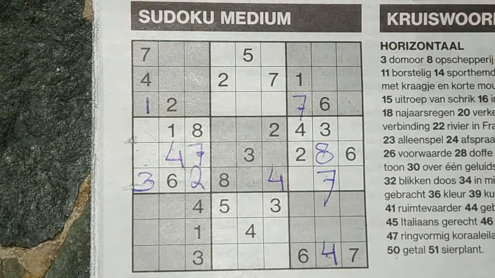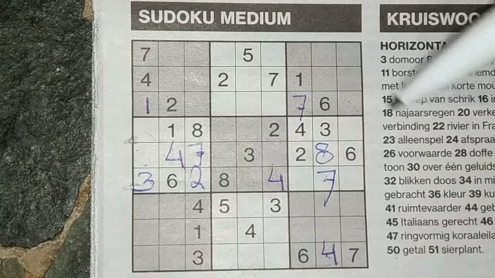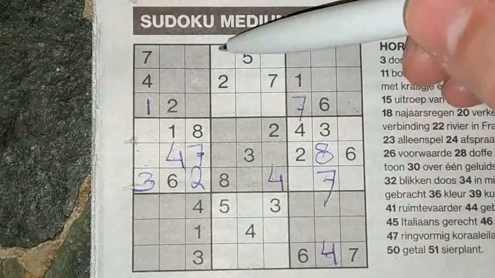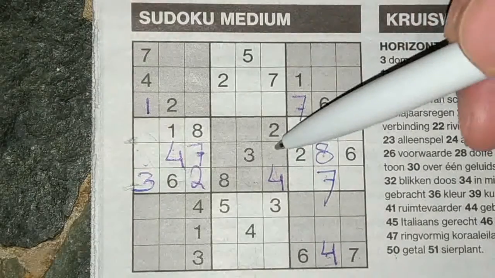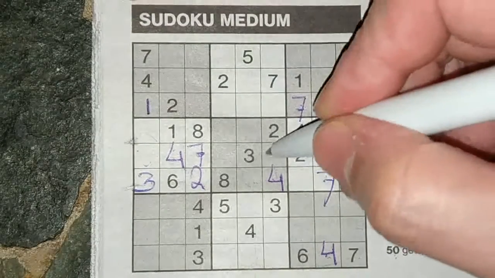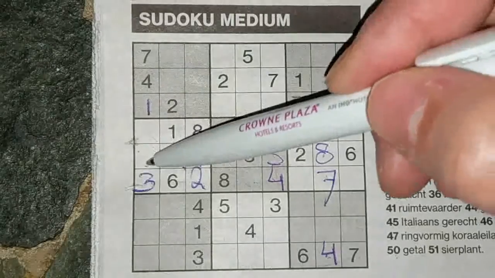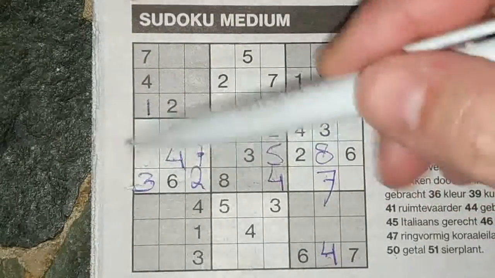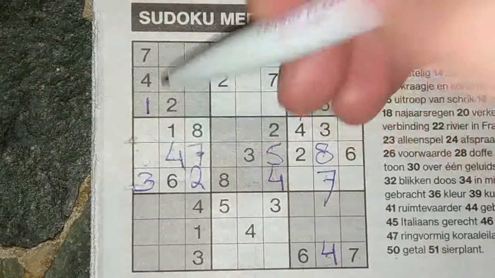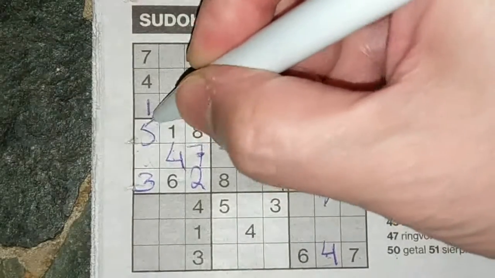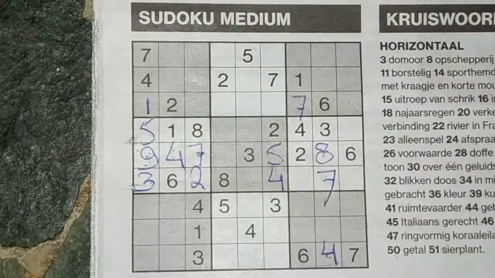Then a 5 in this column, a 5 in the middle column. So in the column next, the only place for the 5 should be there. 2 missing numbers in this big square, the numbers 9 and 5. We have a 5 there, so no 5 here. 5 should be there, and the 9 goes there.